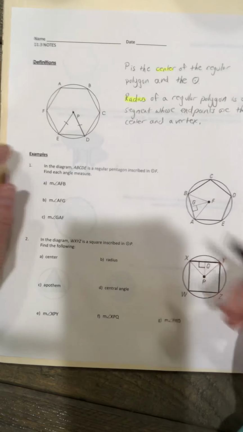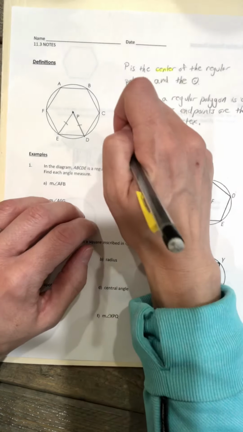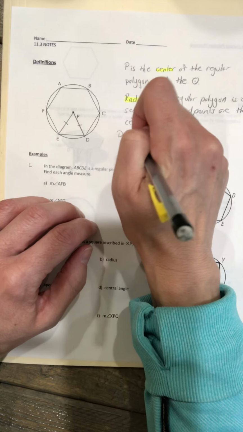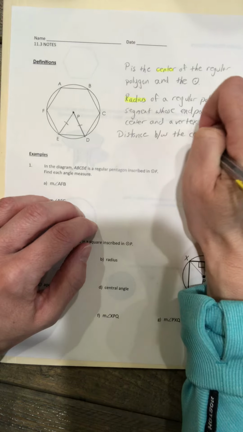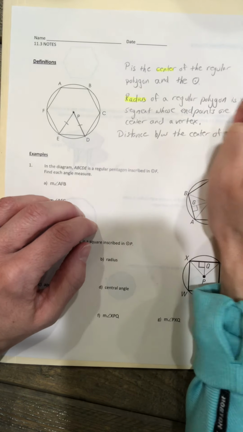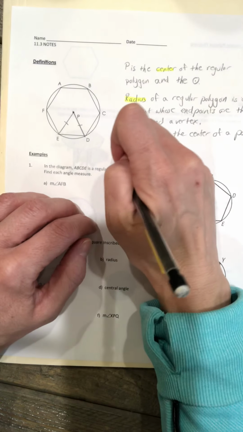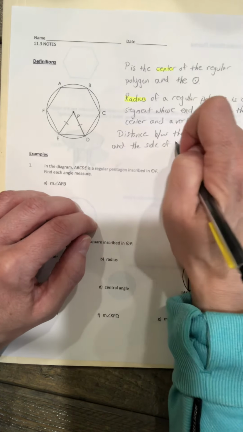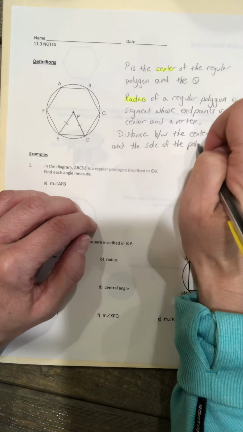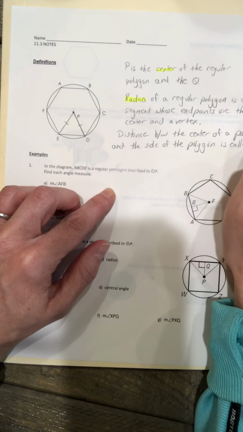Now, the next thing I want to talk about is distance. The distance between the center of a polygon and the side of the polygon is called the apothem.